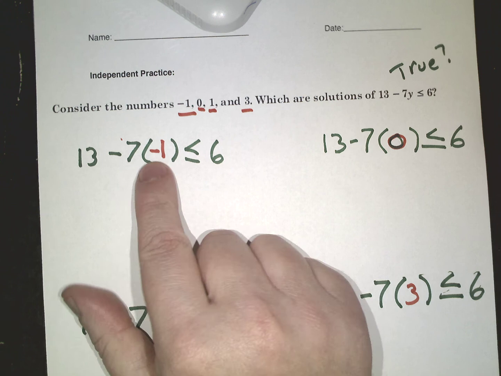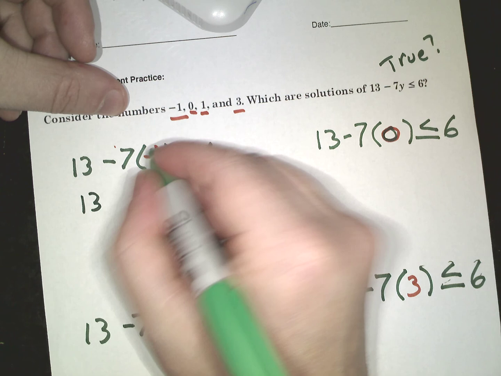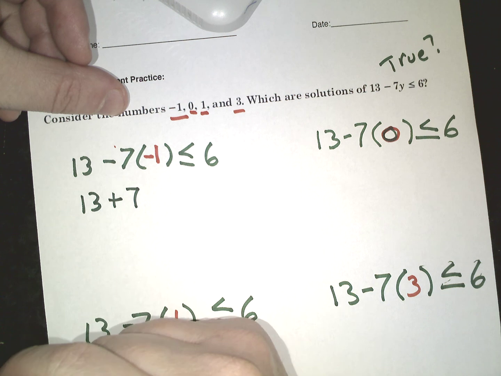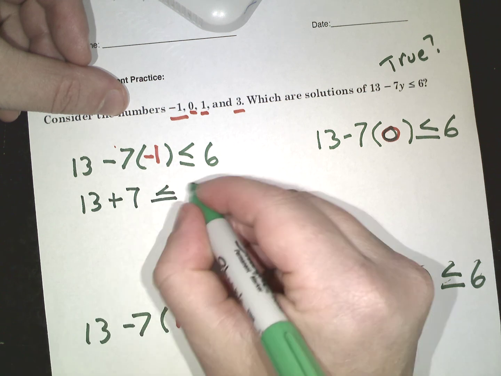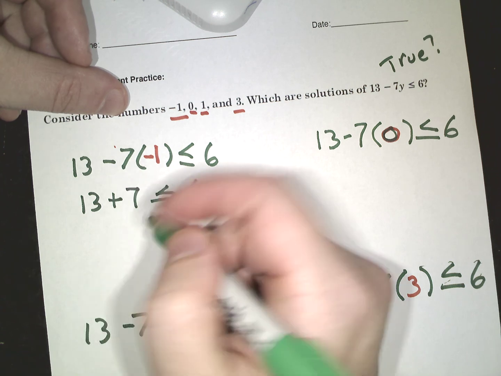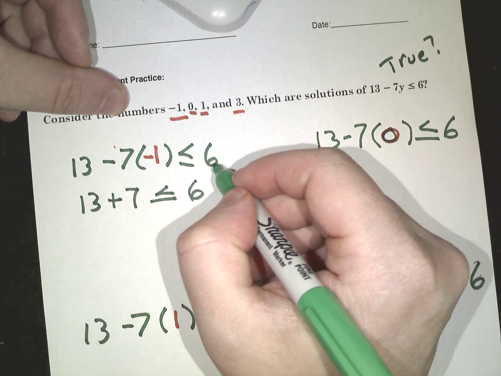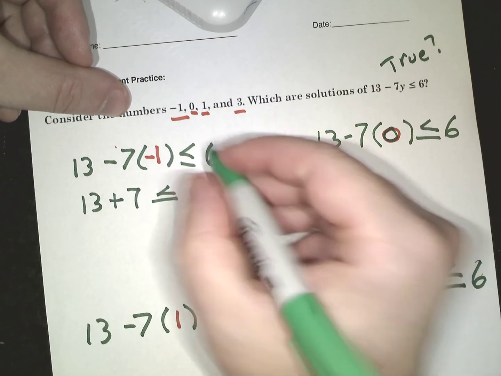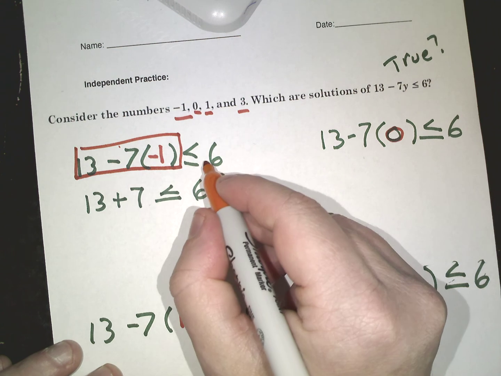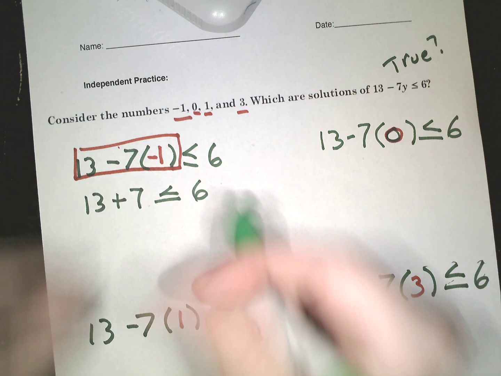First thing I'm going to do, right? PEMDAS, multiplication before anything. 13, -7 times -1 is +7. I'm not using the calculator because it's relatively a simple idea. You can put it in the calculator if you want. The calculator will not solve for this. You can do this side first and then compare it. So if I was going to put this in the calculator, what I would put in the calculator would just be this part. And then I would compare it to 6.